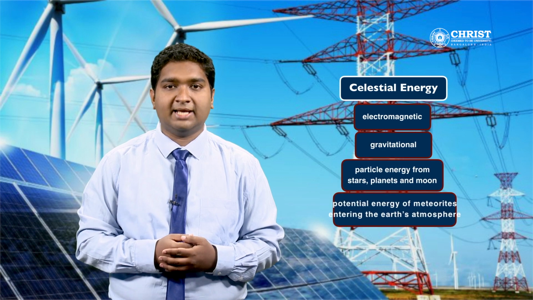The energy existing in the earth is known as capital energy, and that which comes from outer space is called celestial or income energy. The capital energy sources are mainly fossil fuels, nuclear fuels and heat traps. The celestial energy includes electromagnetic, gravitational and particle energy from stars, planets and moon, as well as the potential energy of meteorites entering the Earth's atmosphere.